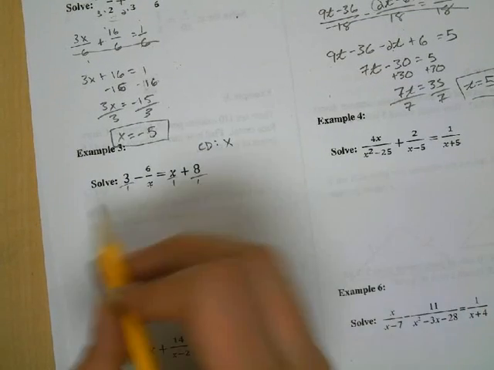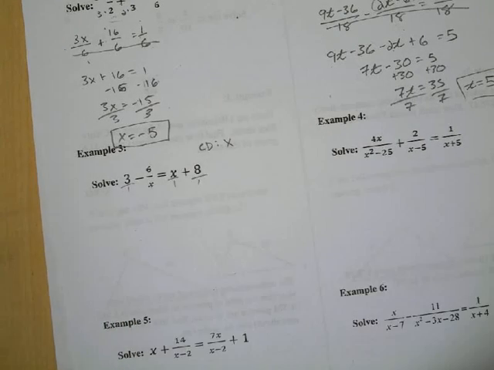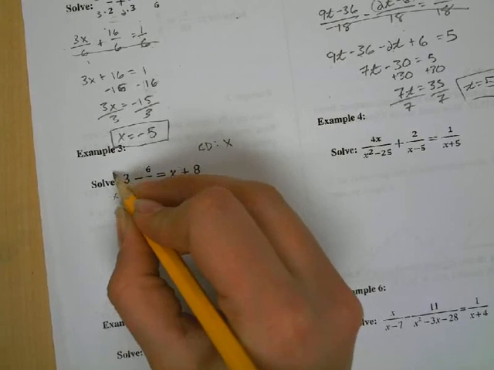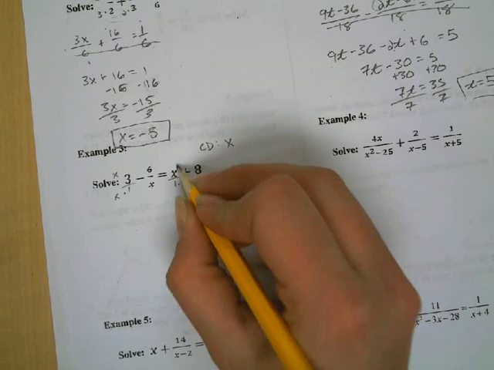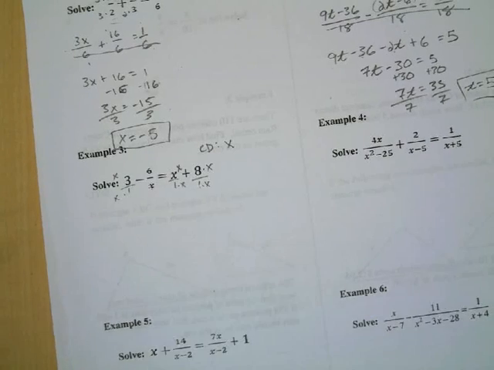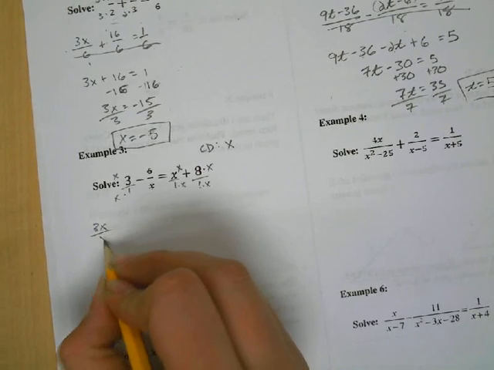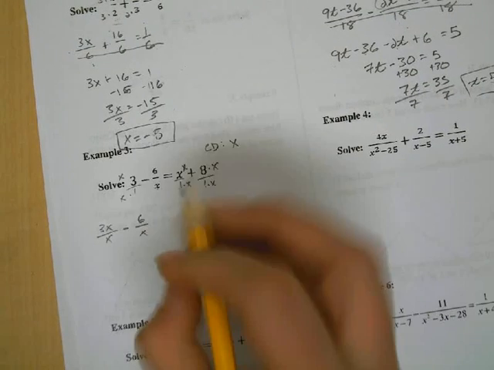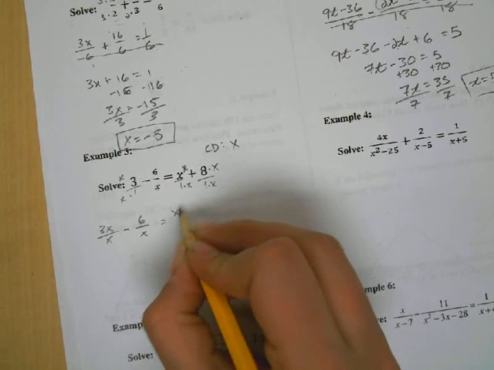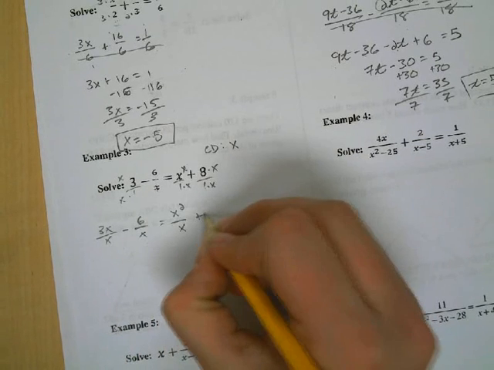So everything, and I do mean every single term, is going to have an x except for the one that already has it. So times x, top and bottom, times x, top and bottom, times x, top and bottom. Okay, now everything has an x. We've got 3x over x minus 6 over x equal to x squared. X times x is x squared over x plus 8x over x.